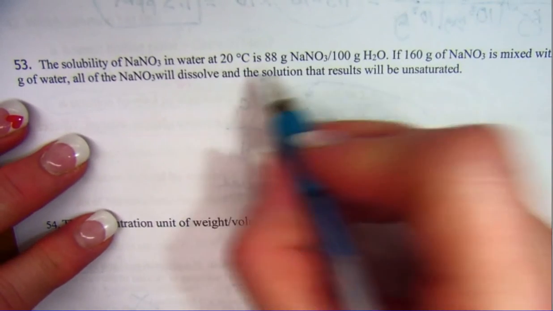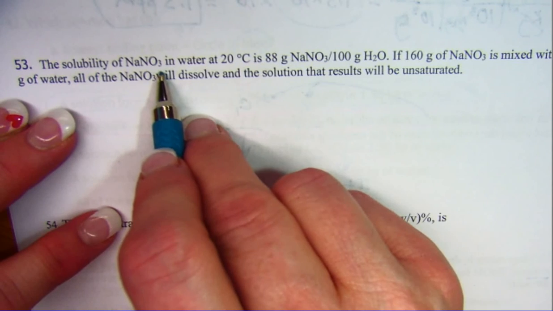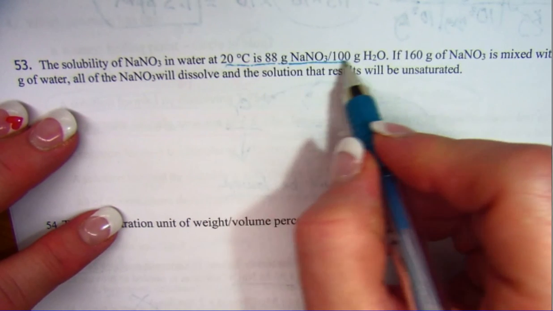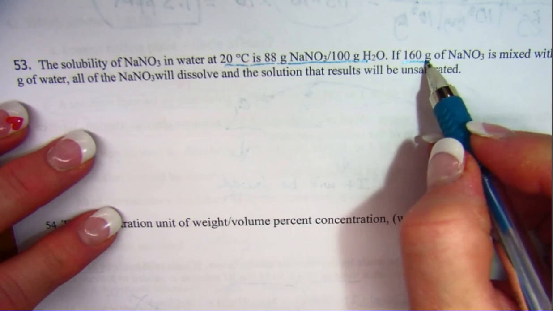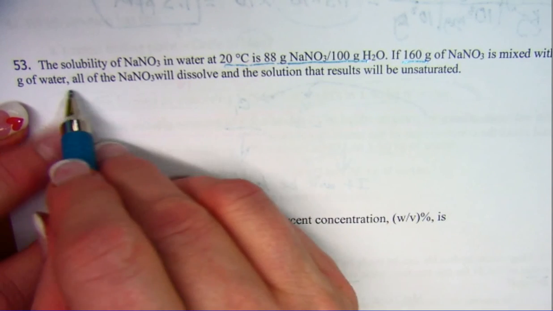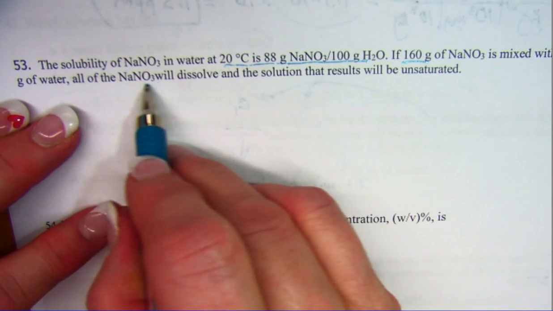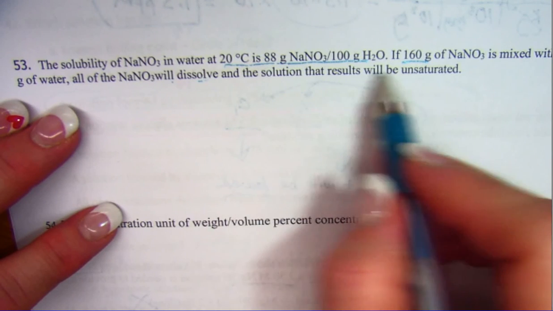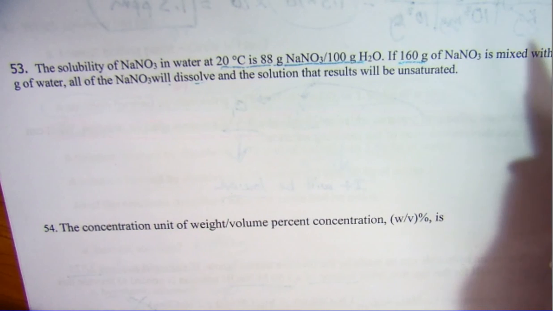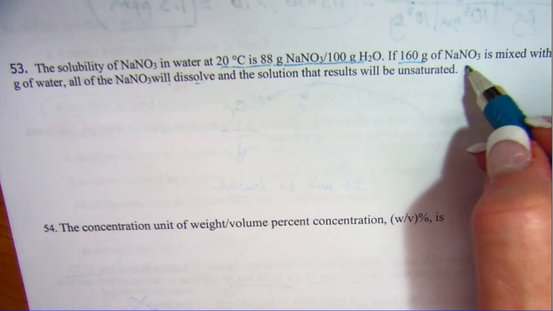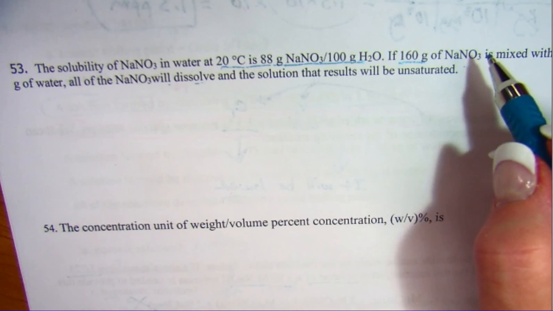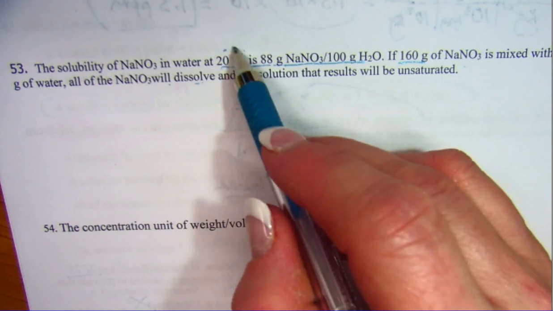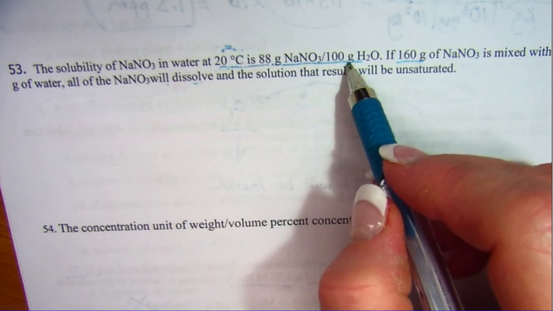Next one here, we have the solubility of this in water at this many grams. If I have that many grams per this much water, all of the NaOH will dissolve, and the solution will be unsaturated. This question is a little bit hokey. It's saying at 20 degrees, this much will dissolve in here.